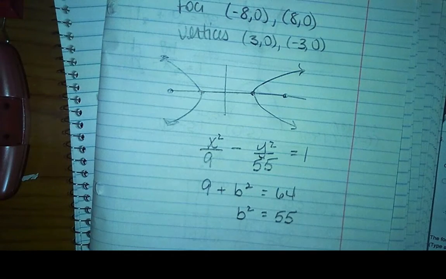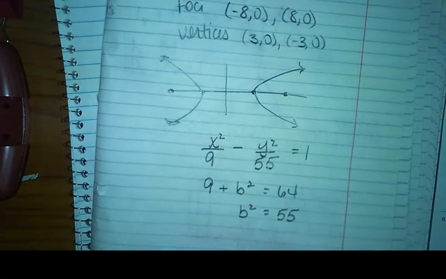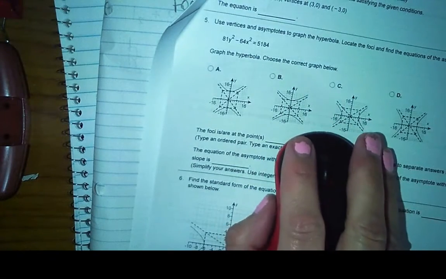So I'm going to pause there and pick up because we're going to start introducing asymptotes on the next one. And hopefully I can get this done in 2 videos.